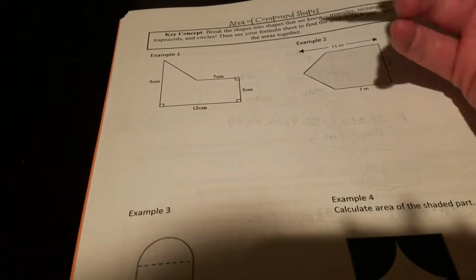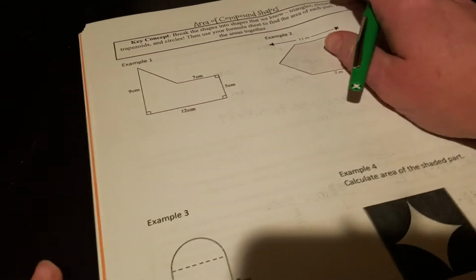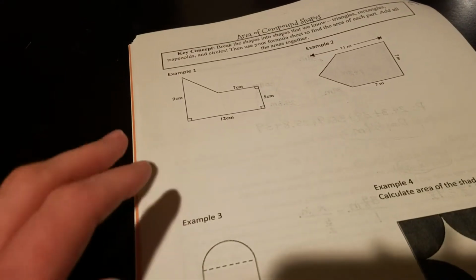In our next lesson, we're going to talk about area of compound shapes. Basically, a compound shape means it's a shape that is going to look irregular, so it's going to actually be made up of other shapes. Our goal is to break it up into shapes that we know, calculate their areas, and then add all the areas together at the end. There are a couple different ways of showing your work on these, so I'm going to try and give you a couple options here as we go through.